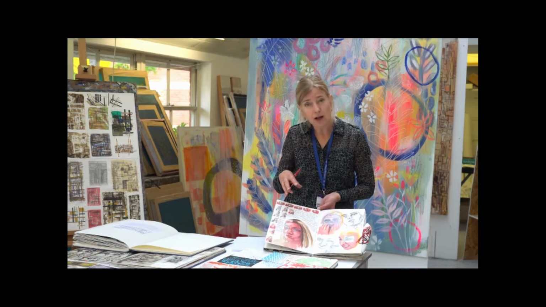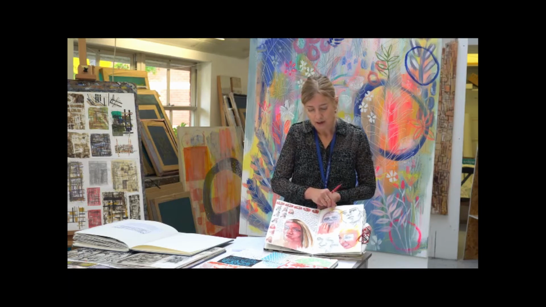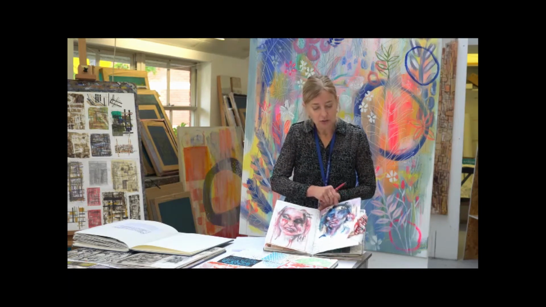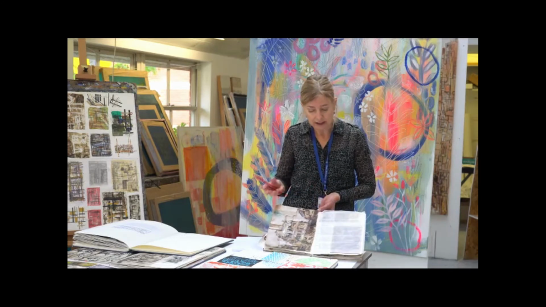You can really interpret the journey theme in any way that you want to, to make it highly personal. And you will have about 8 weeks to do your prep on journeys, and then you do a final outcome.